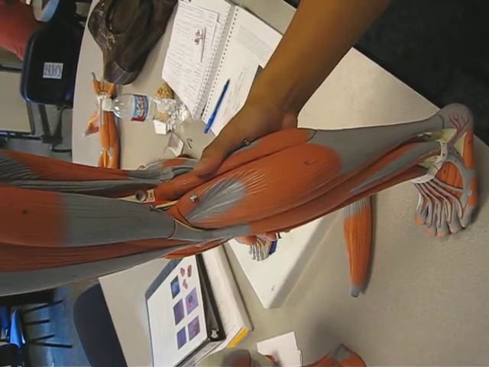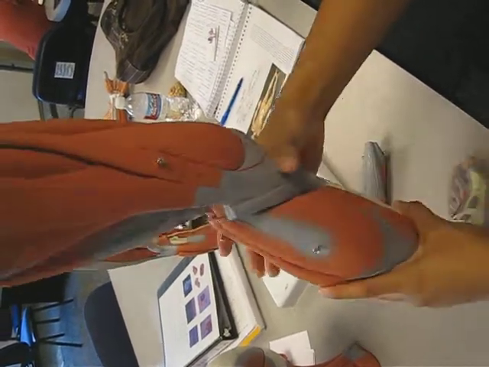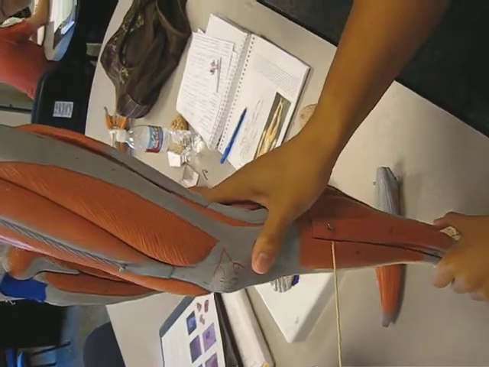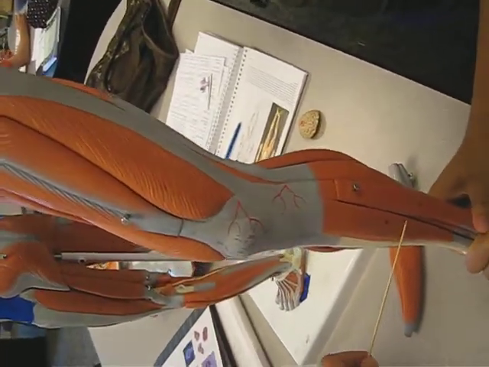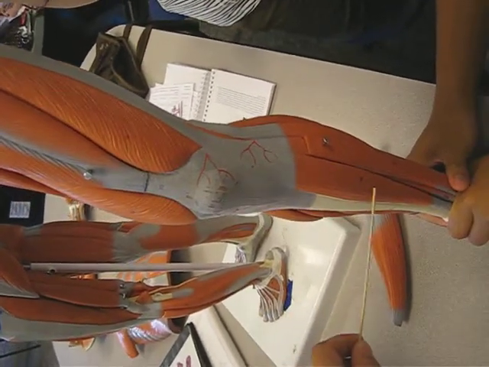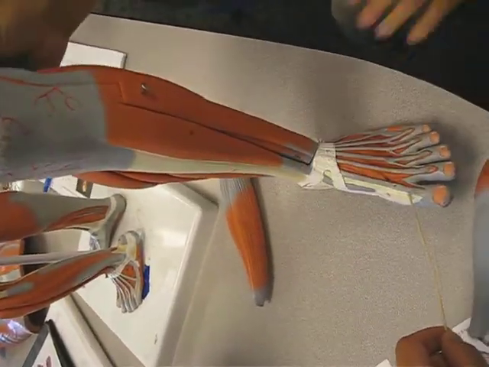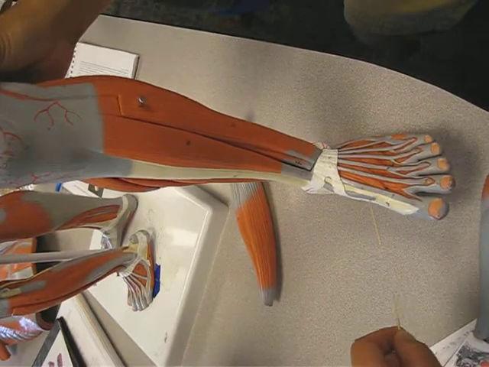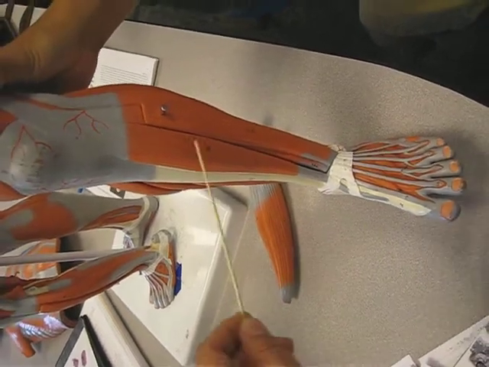Next is the tibialis anterior. Its origin is the proximal lateral tibia. Its insertion is the tarsal and the first metatarsal, and its action is to flex and invert the foot.